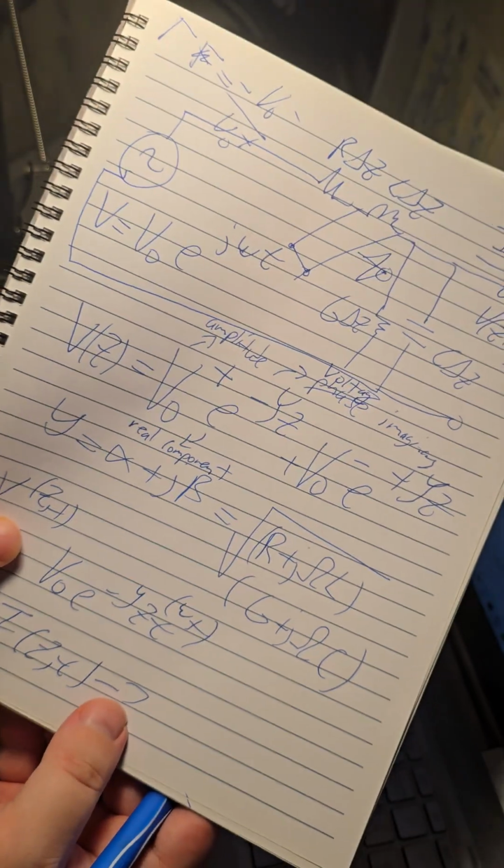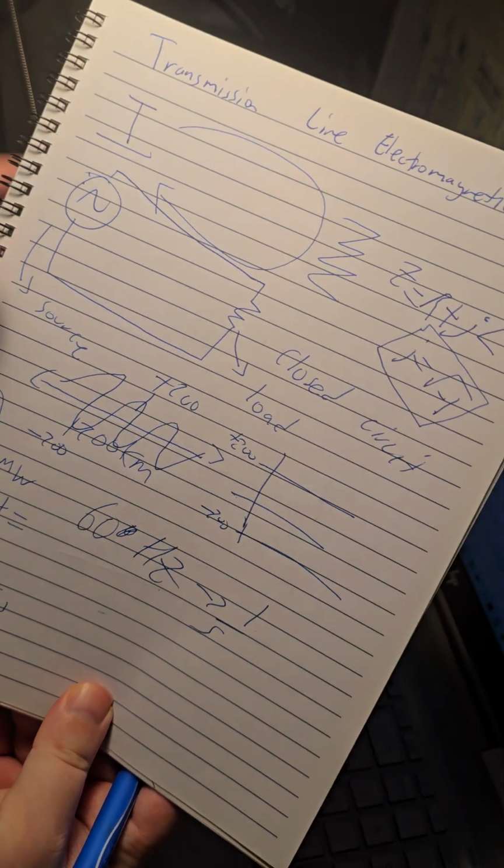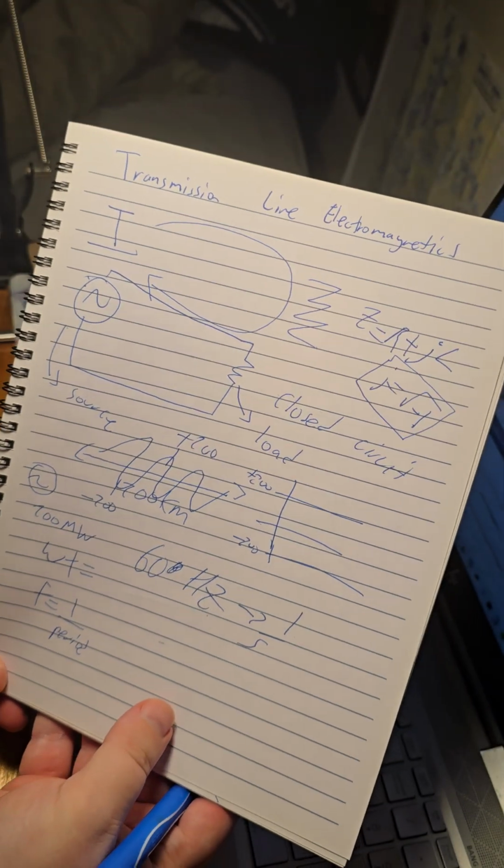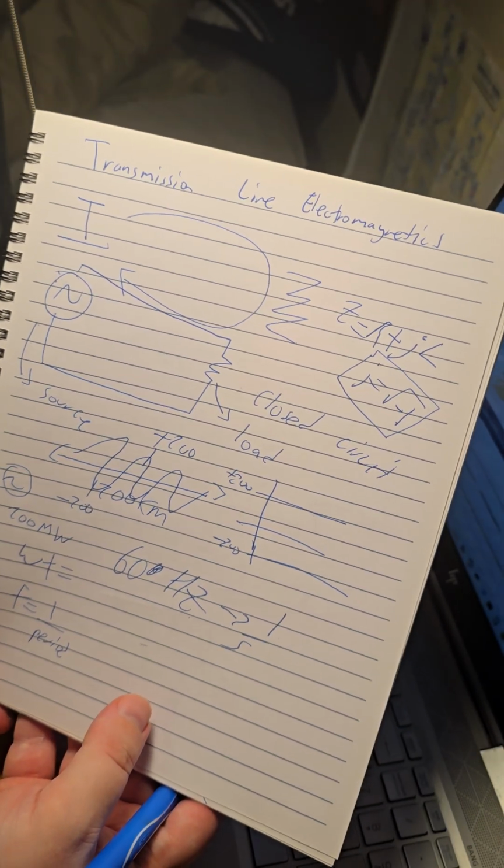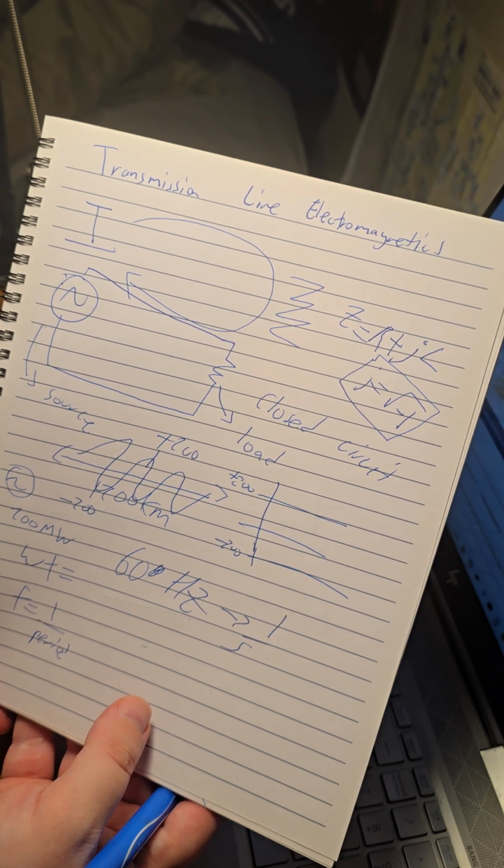So yeah, that is transmission line electromagnetics. Hope you feel inspired. That is my favorite thing to study.